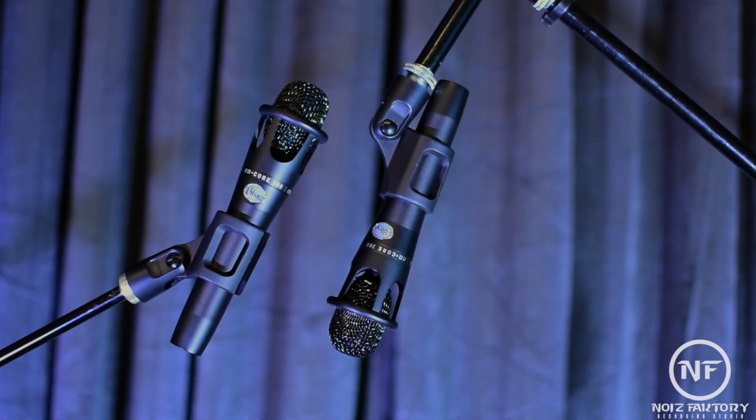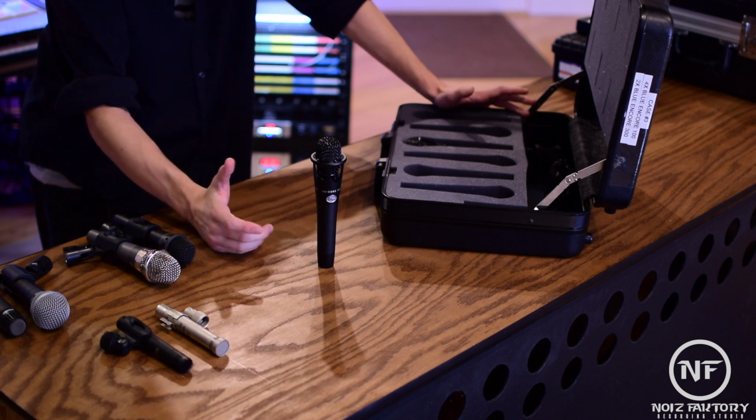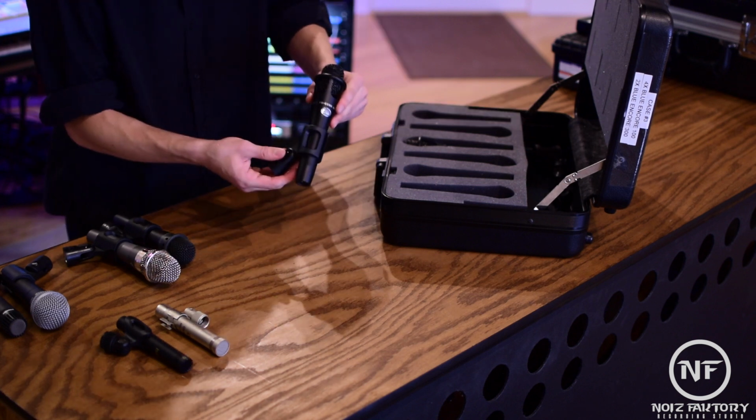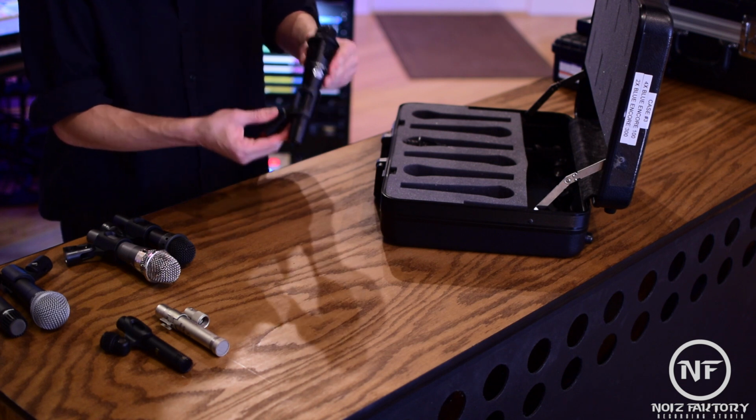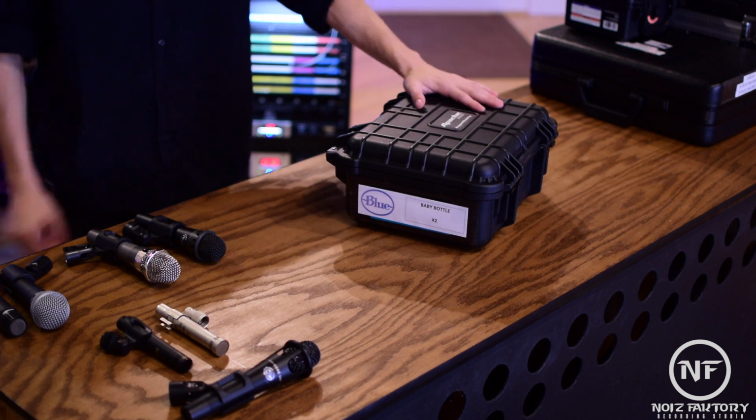It's a small diaphragm condenser, just like these two, but it's the most bang for your buck at $200. These come equipped with a mic clip and are great for studio and live performances. Moving on to large diaphragm condenser microphones.